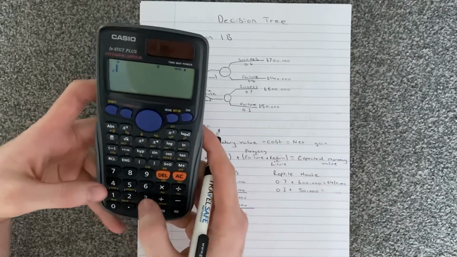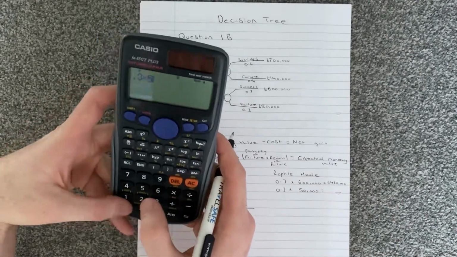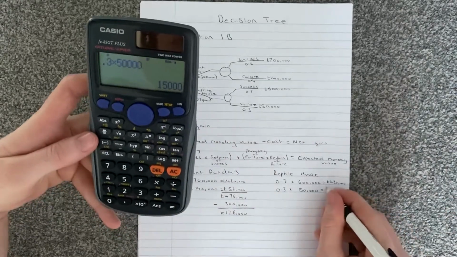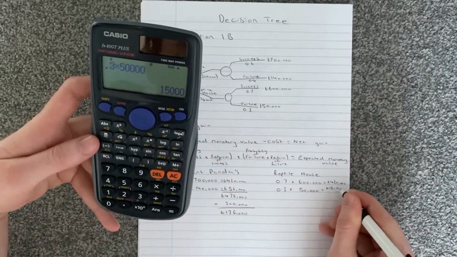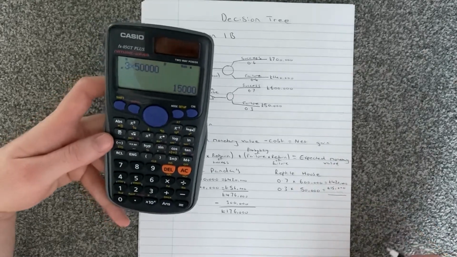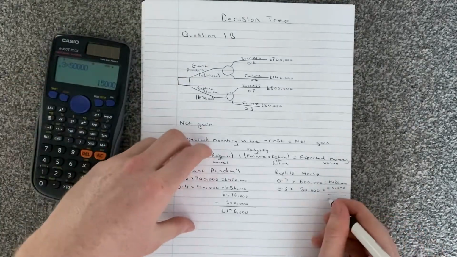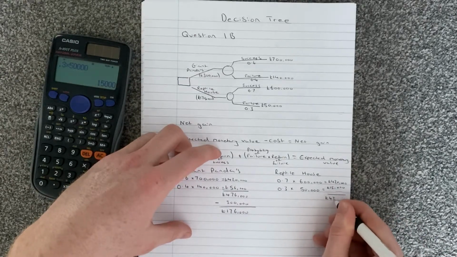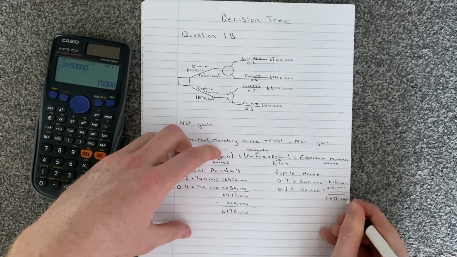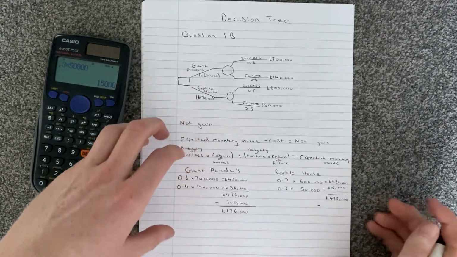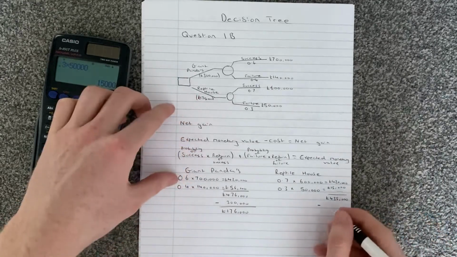And then we've got 0.3 multiplied by 50,000, which gives us 15,000. We want to add those together. That would give us an expected monetary value of £435,000. And then we want to minus the cost. The cost here was £170,000.